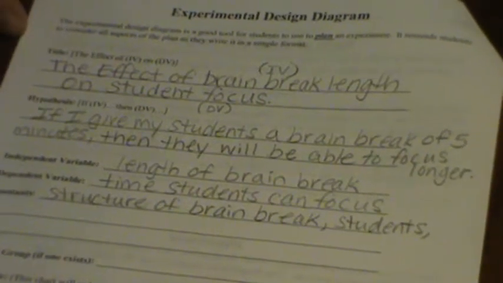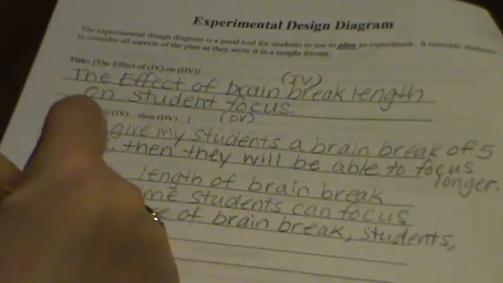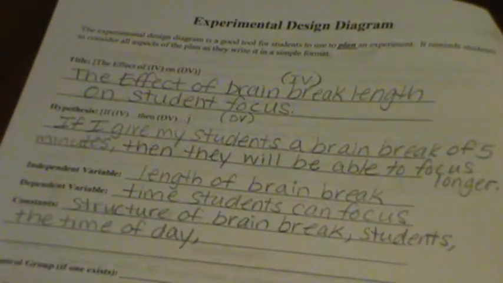Okay. And also the time of day is important. Students may behave differently after a brain break depending on what time of day it is. If I do the brain break in the morning, they may still be tired and they may be able to sit and refocus because they haven't been in school all day. Or if it's the afternoon, they may be wide awake, or tired because they've been in school all day and they just are ready to go home. So the time of day is important.